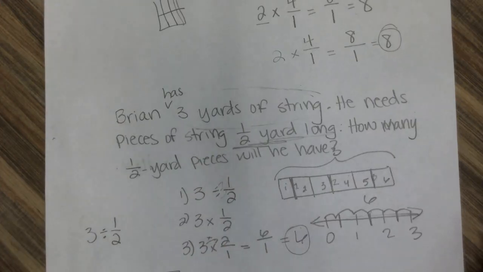Okay, so there's going to be more fraction pieces that can fit into a whole number. That makes sense? We're going to have more fraction pieces fitting into whole numbers than whole numbers fitting into fraction pieces. Okay. All right.